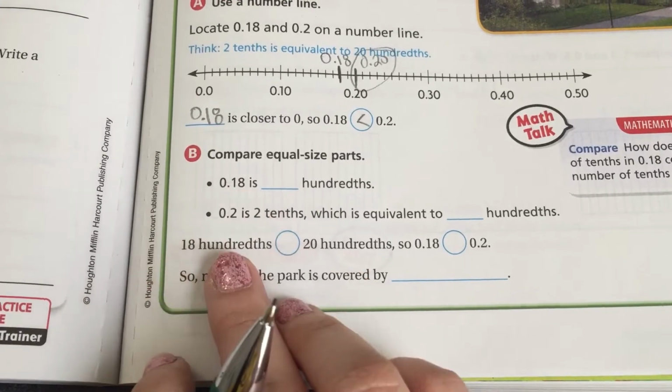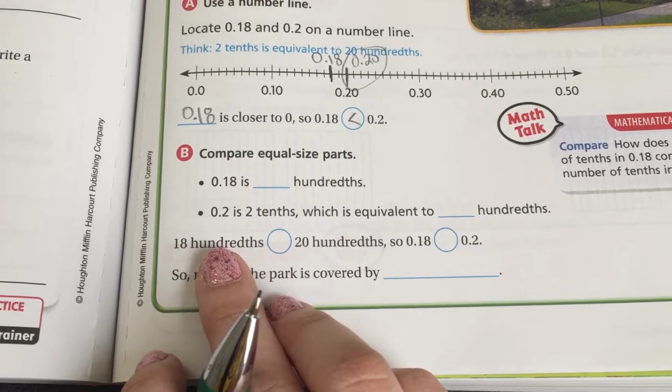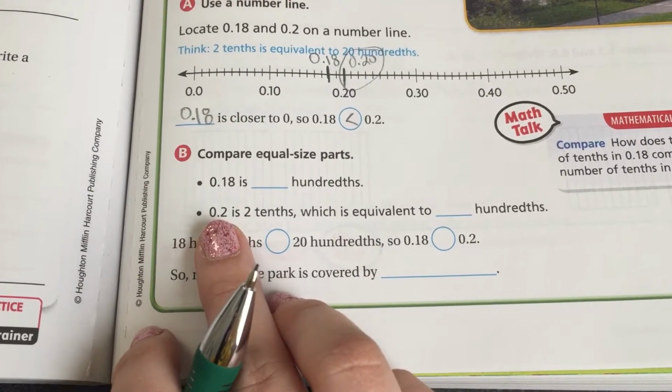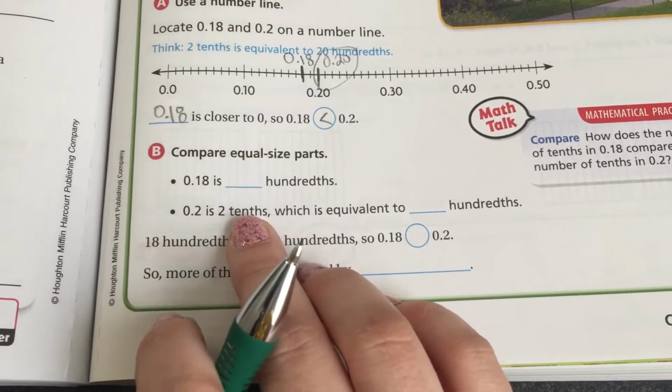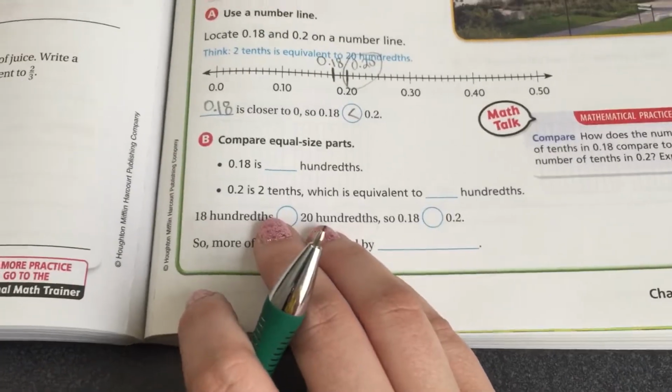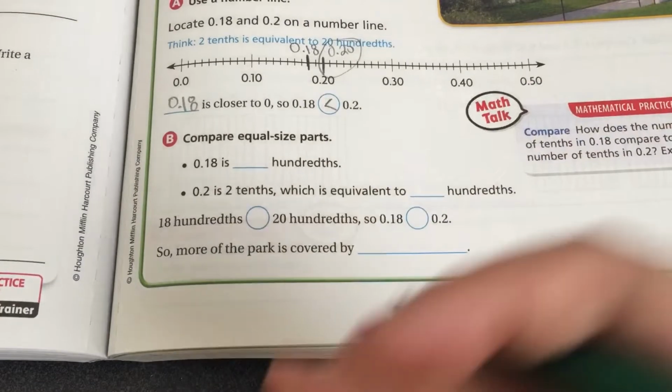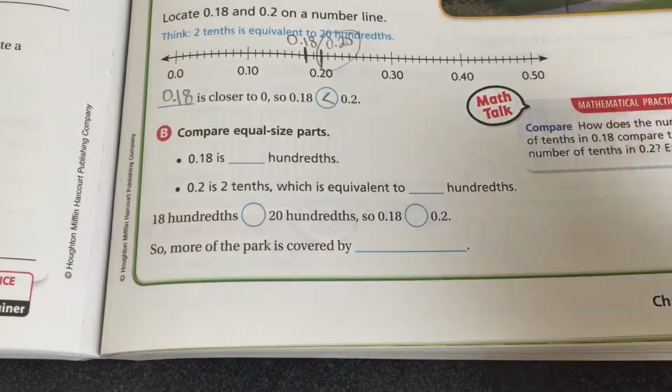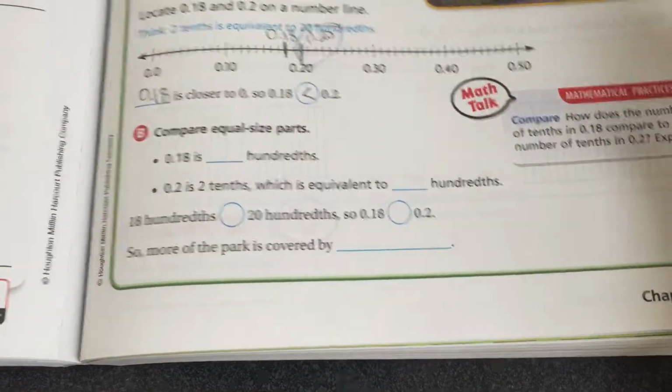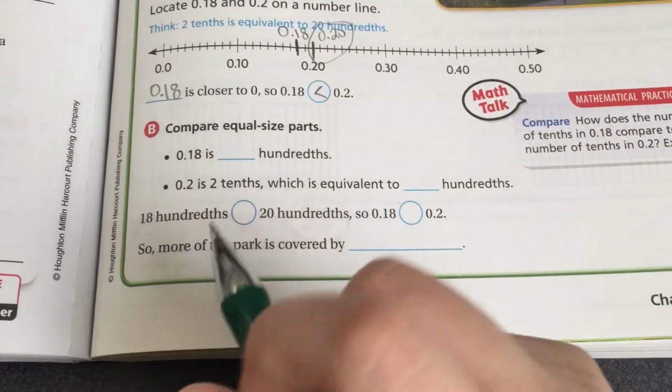It says compare equal sized parts. So you can look at it as hundredths to hundredths. Since this is in tenths, it's kind of like the lesson we did yesterday. We were trying to add 2 fractions, one in hundredths and one in tenths. So we put both of them in hundredths to add a little easier. Same idea works for comparing.